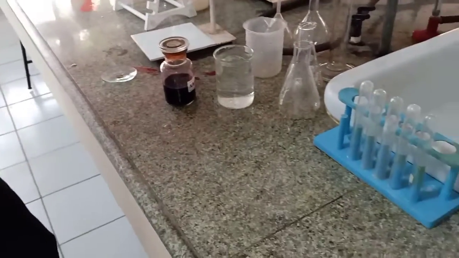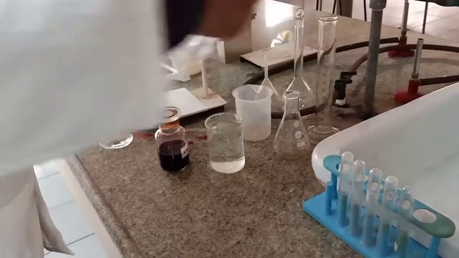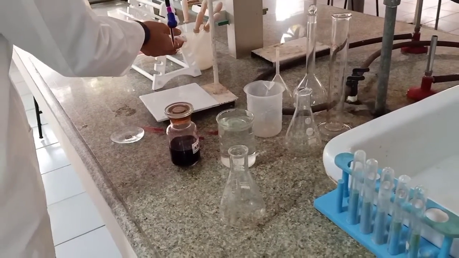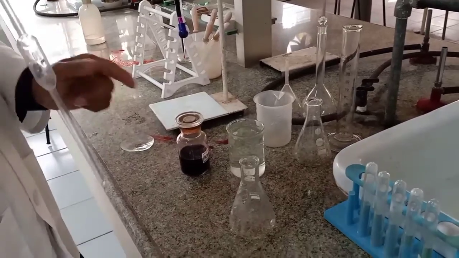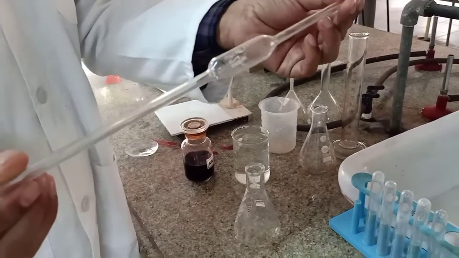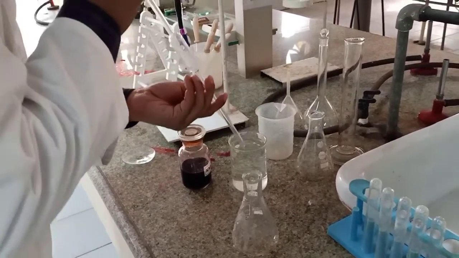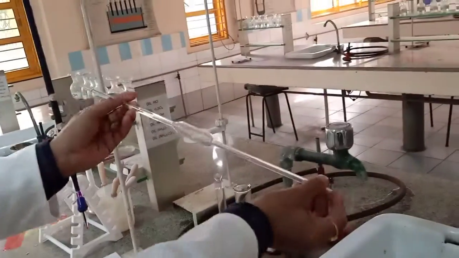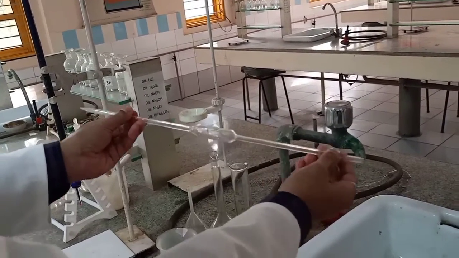Right. What is the next step? The next step is to ensure that we have the titrating flask ready for this. How to get it ready? We transfer the same solution into this. So first of all, I'll try to rinse the pipette with your Mohr salt solution. Take a little amount of Mohr salt solution and just try to rinse it.